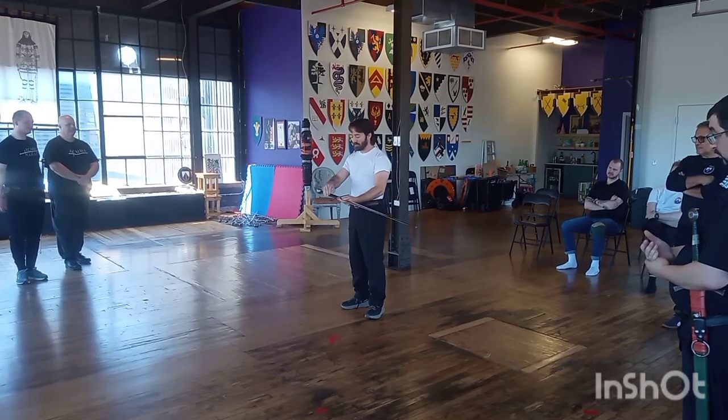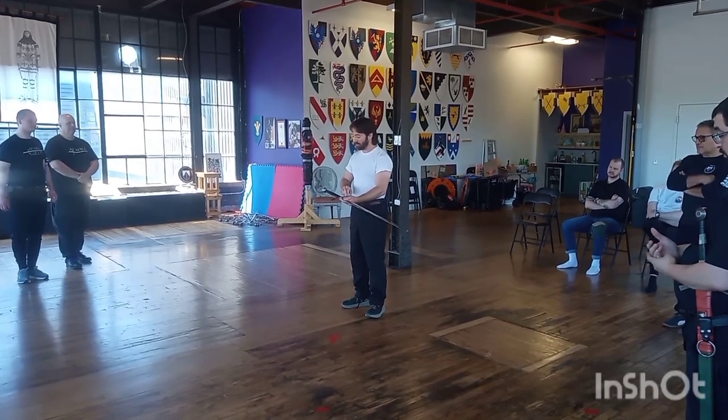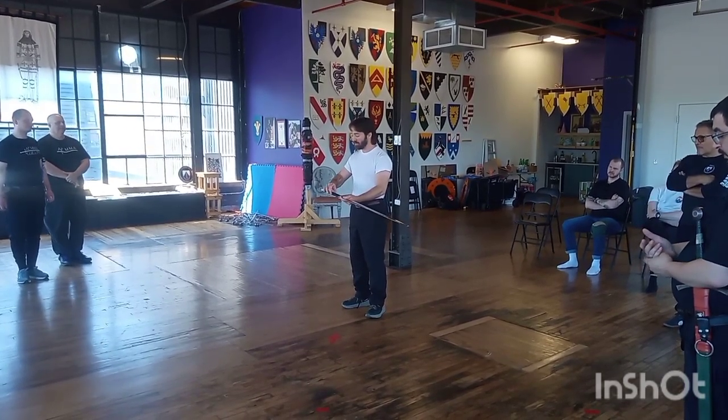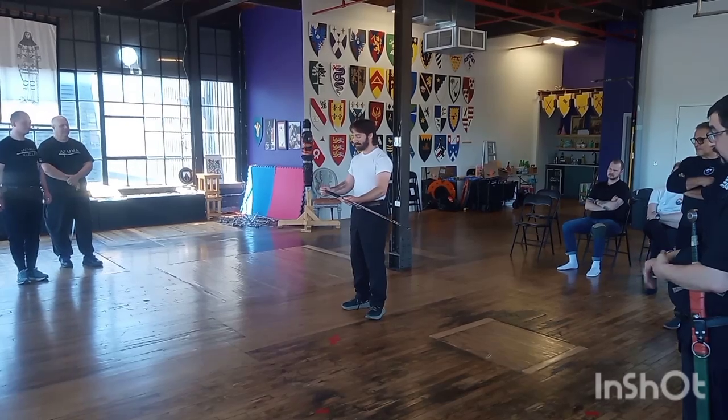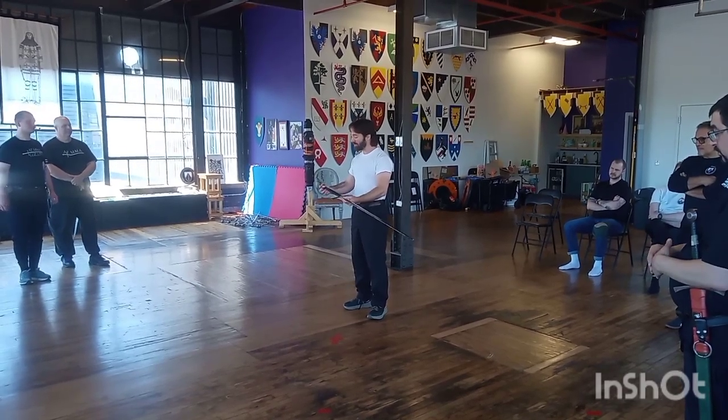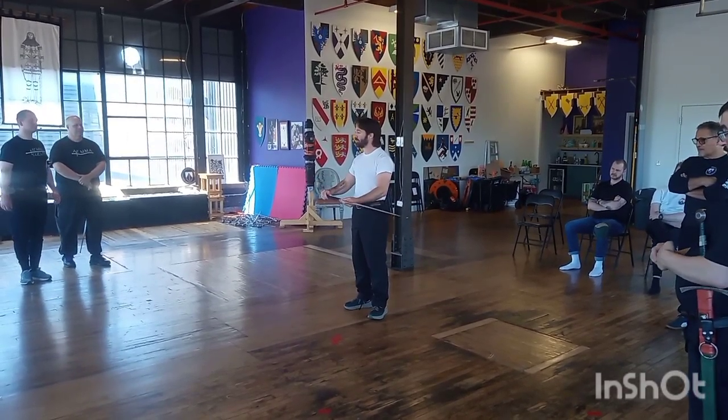Down here we have the quillons, cross, or guard. These are the parts of the hilt. There is the handle and the pommel. Generally, when making them, the pommel is holding the handle onto the blade.